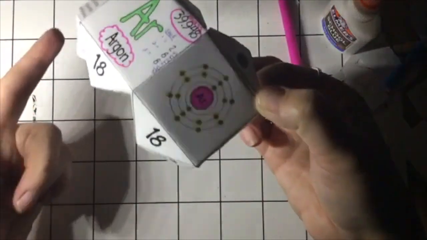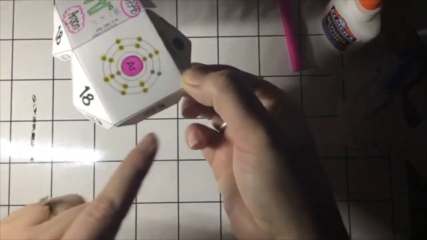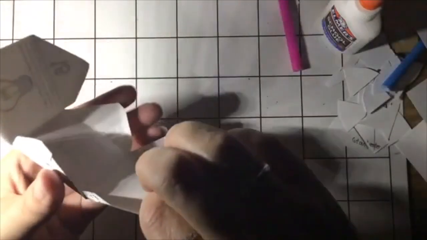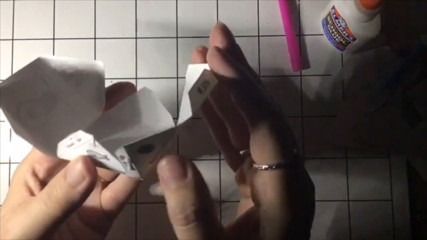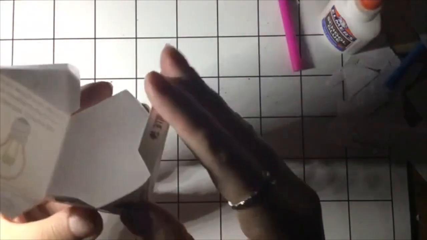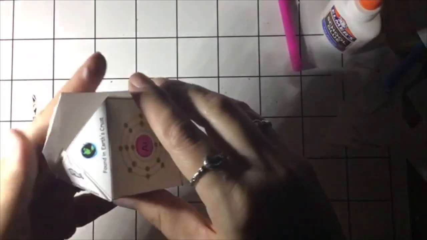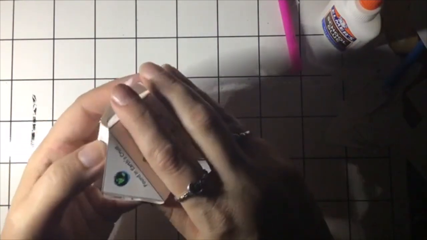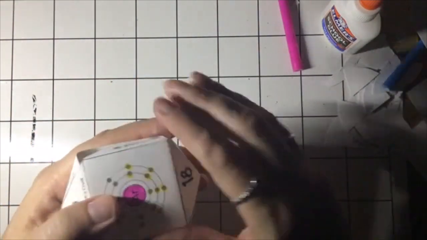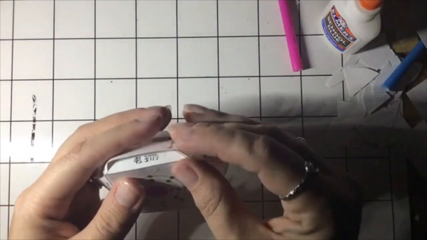All right, I think I got all the tabs. So altogether there's 7 tabs, 3 along the bottom long side, 3 along the top long side, and then 1 on one of the short sides. All right, so let's just kind of start bringing it in. And this is just going to take a little bit of finessing probably. Don't get too frustrated.